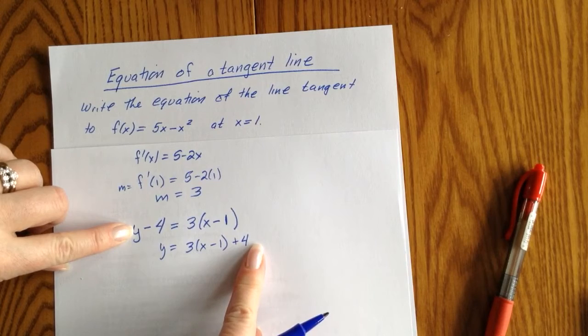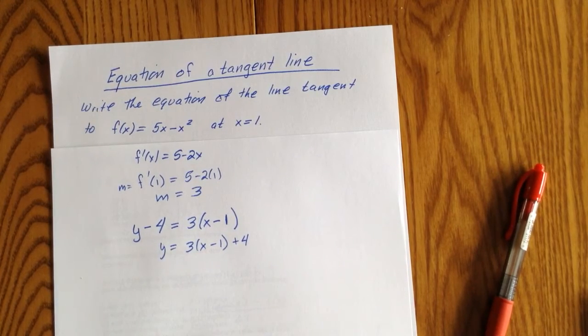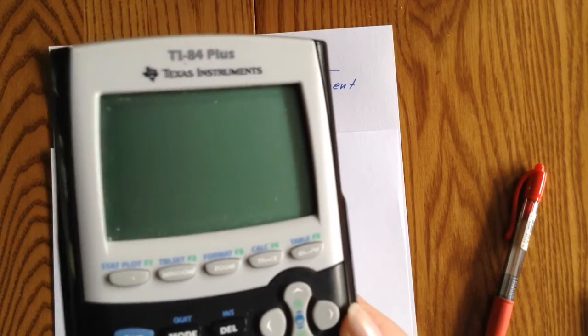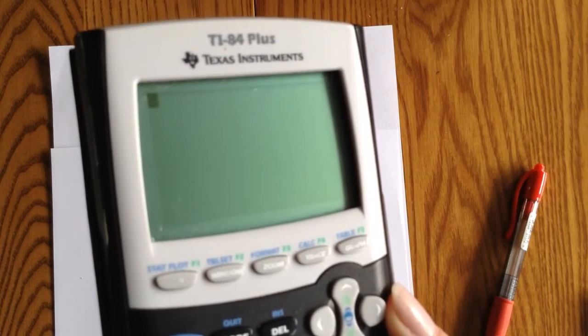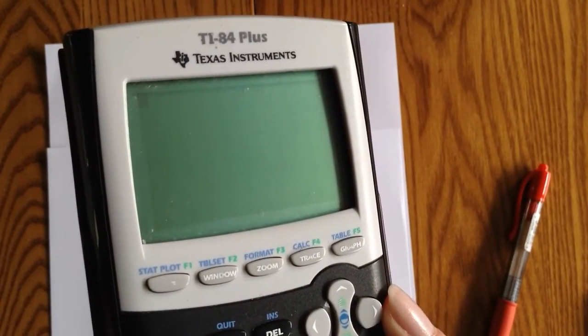I just typed it in like this. I'm going to graph the original function and the tangent line. It should look like a tangent line. Huh, imagine. All right, so here's my graphing calculator. I turn it on because otherwise it doesn't do anything. Let me see if I can get that to focus better. There we go.